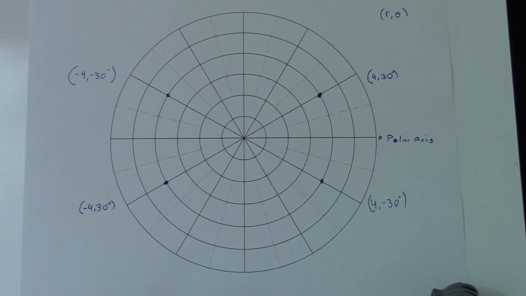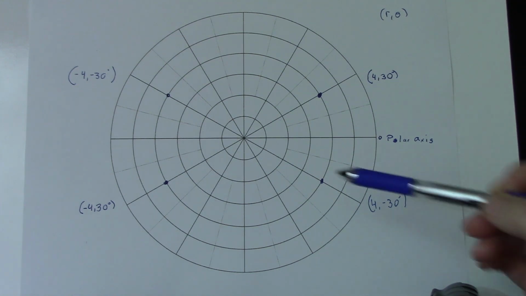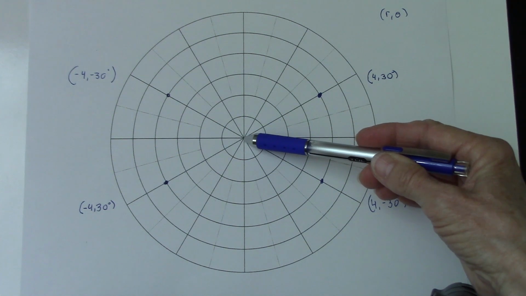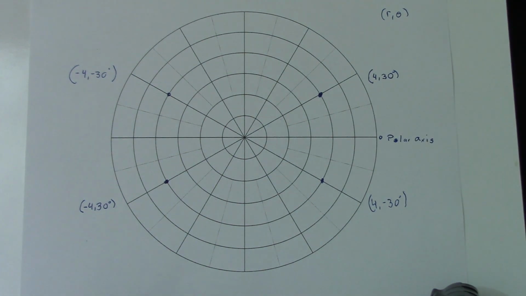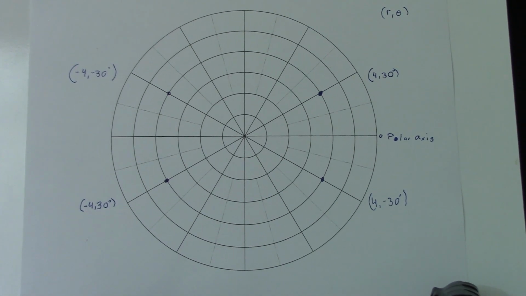That tells you which direction you're going to go, the size of the angle, and then the R, think of it as the radius of the circle. That's the distance from the center right here, which is called the pole. This is the pole, and this is your polar axis. And that's how we can plot points on the polar coordinate plane, or the polar plane.